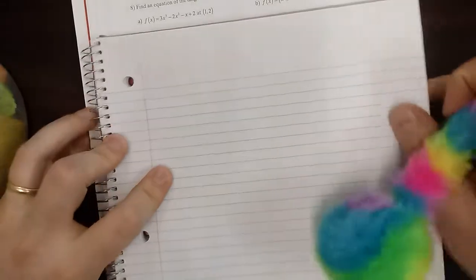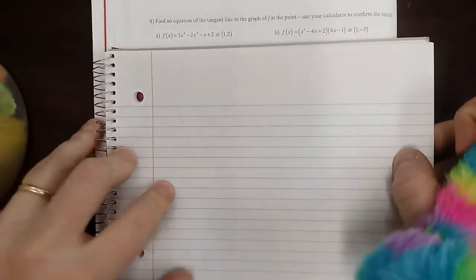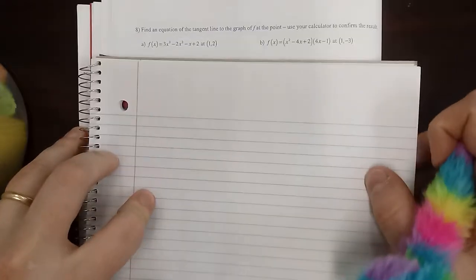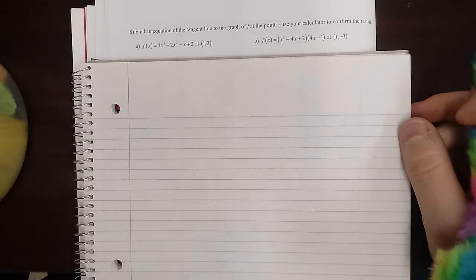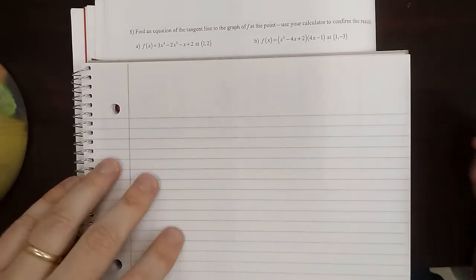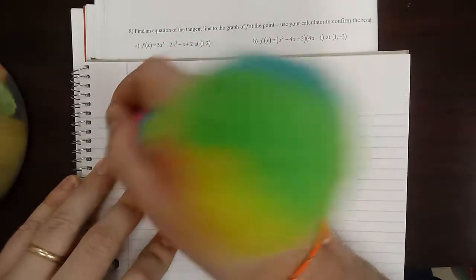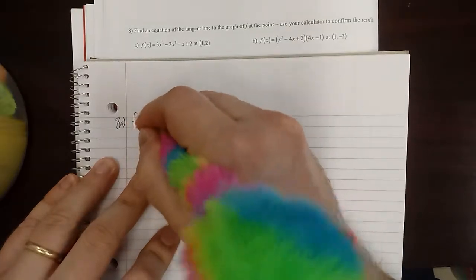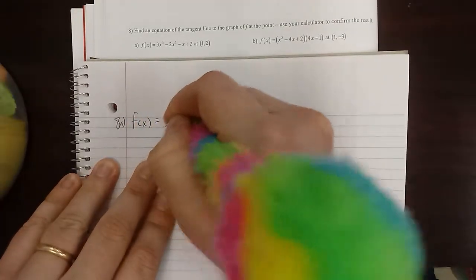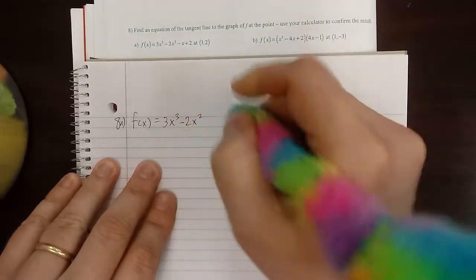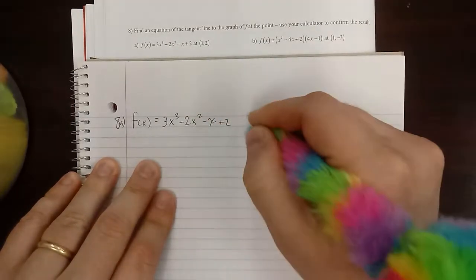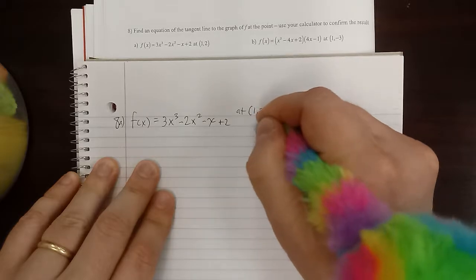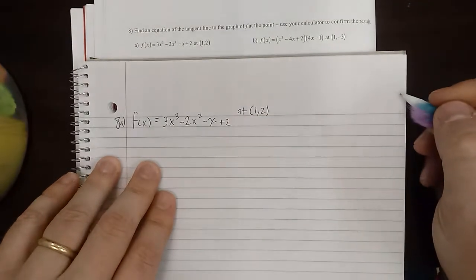So now it's just a bunch of applications of the different things we've been looking at. This first one says, find the equation of a tangent line to the graph of f at the point, and use the calculator to confirm our result. So here's 8a. It says f of x is equal to 3x cubed minus 2x squared minus x plus 2, and it wants at 1, 2. So we'll jump into this.